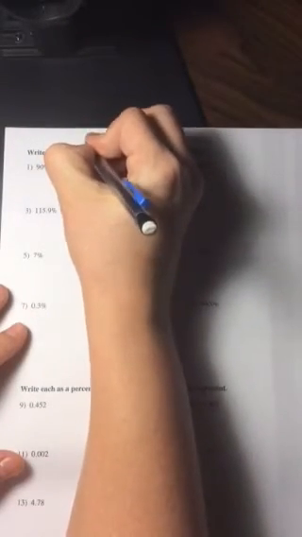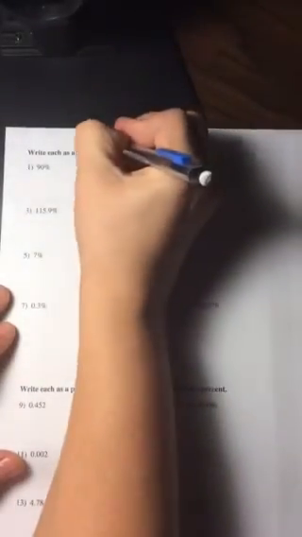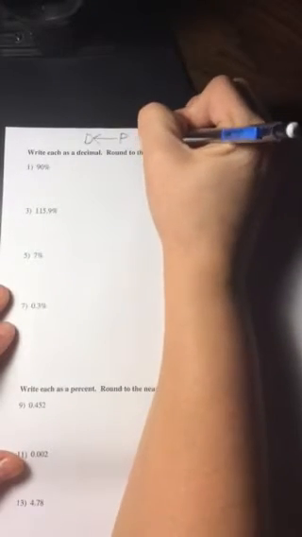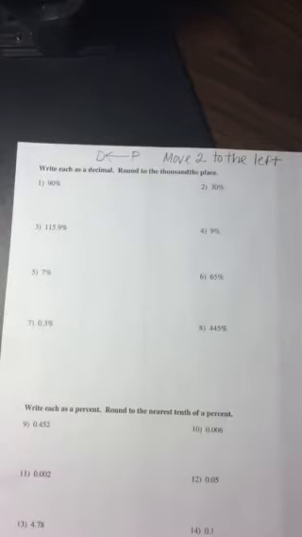All right, so we are going to write these as decimals. So I have the percent, and I'm writing it as a decimal. So alphabetical order, D, P. I have percent, I'm going to decimal. So that means we're going to be moving 2 places to the left. Okay, and it's always 2 places. So you're just going to look at where the decimal point is now and then just move it 2 to the left. Now, if you don't see the decimal point, it's automatically assumed to be at the end.